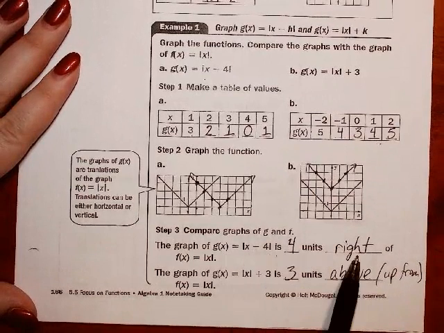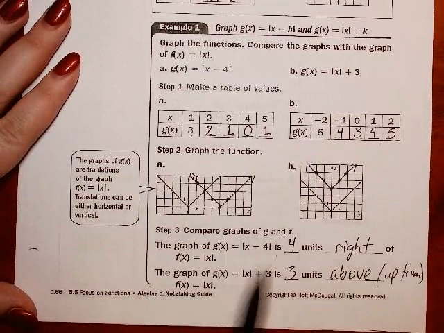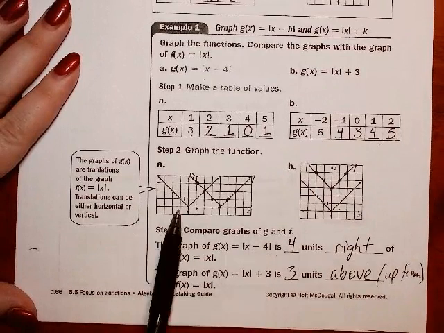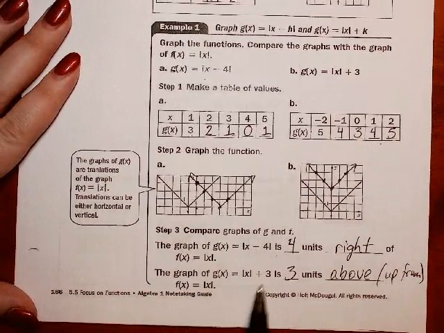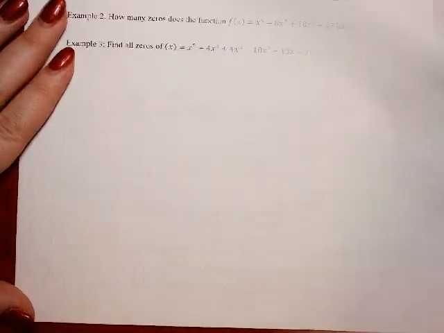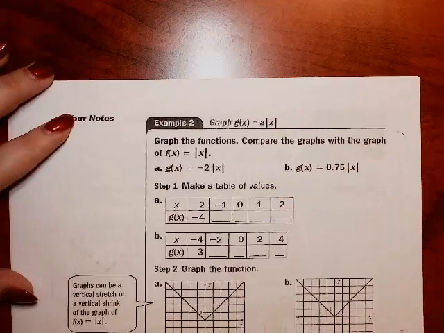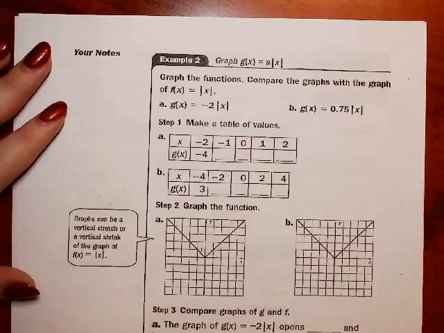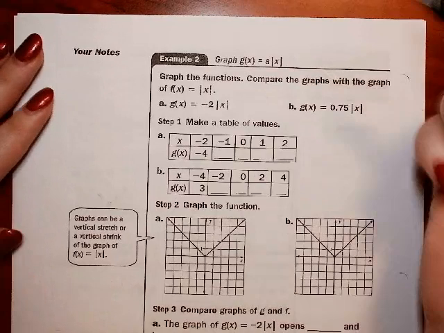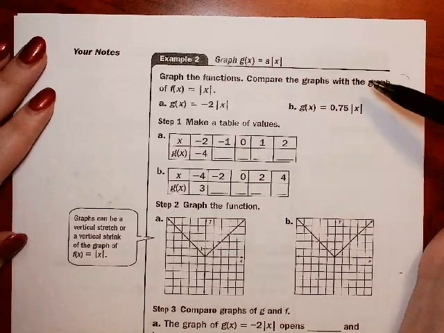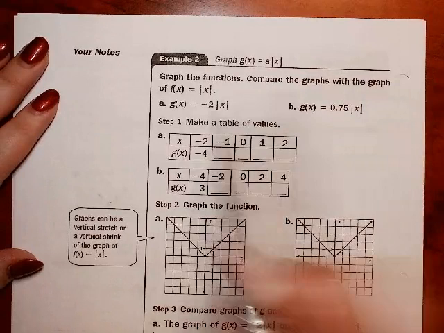So if it's inside the absolute value, it moves left or right. If it's outside the absolute value, it moves up or down. So for example 2, we're doing the same thing. We are graphing the functions and then comparing. The only difference here is we are multiplying instead of adding or subtracting.